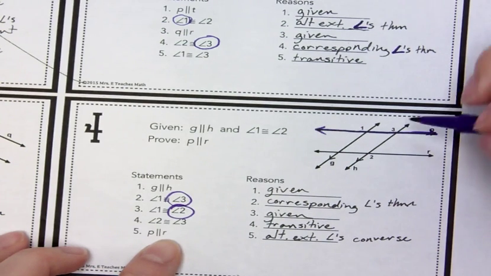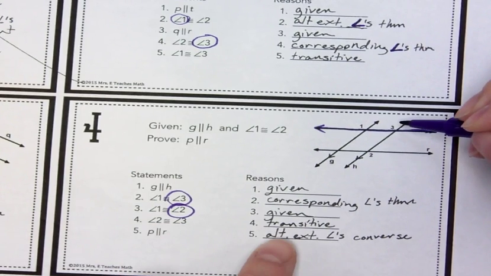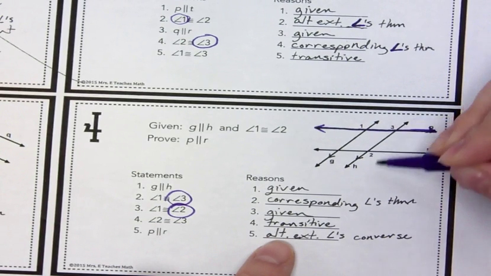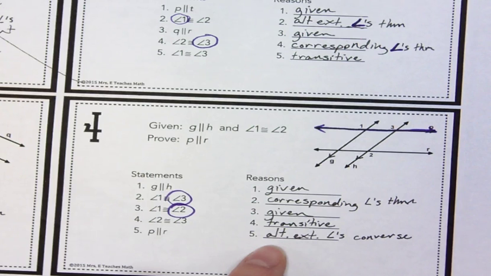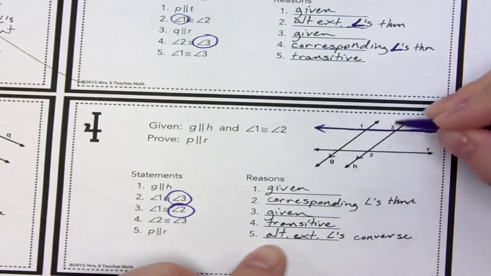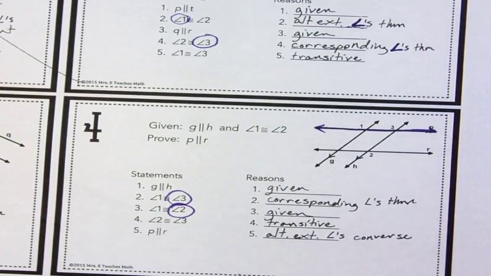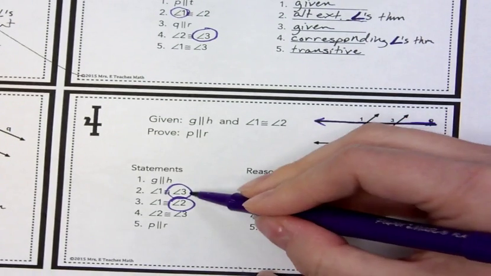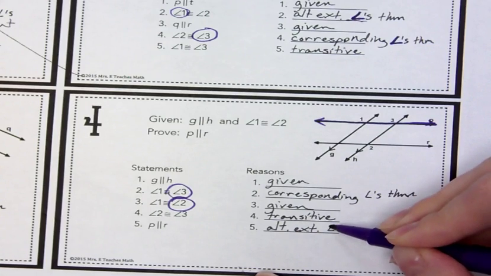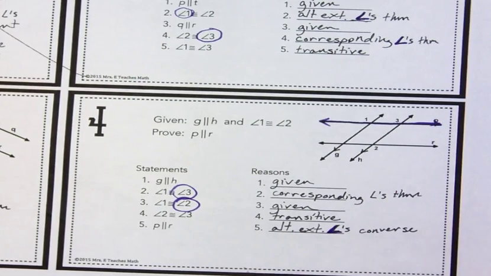Can anyone tell me why I couldn't say on step 4 that 2 and 3 are alternate exterior? Does it say that P and R are parallel? Yeah, because we don't know yet that P and R are parallel, and so we can't know that alternate exterior angles equal each other if we don't know it's parallel. So we have to do transitive first and then do this. Did we do this one as a class last time? Yeah. Oh, that's why you all know it. Good for you. Okay. You did 6. And we did 6 together also.